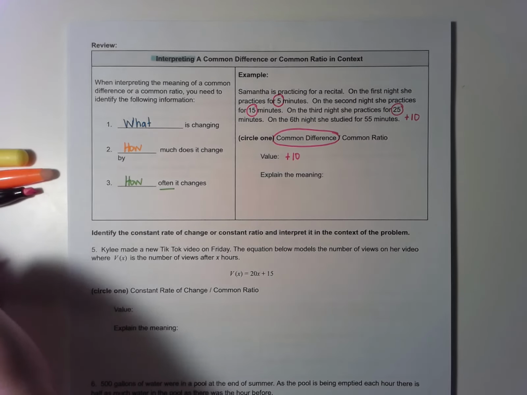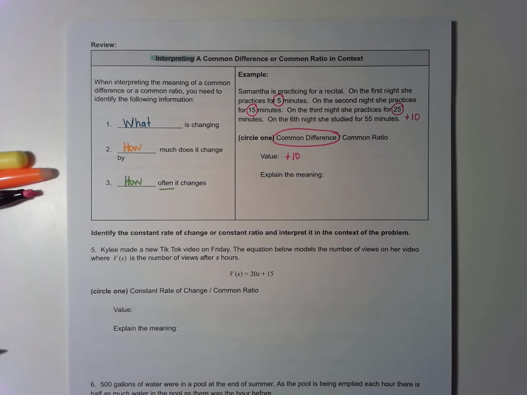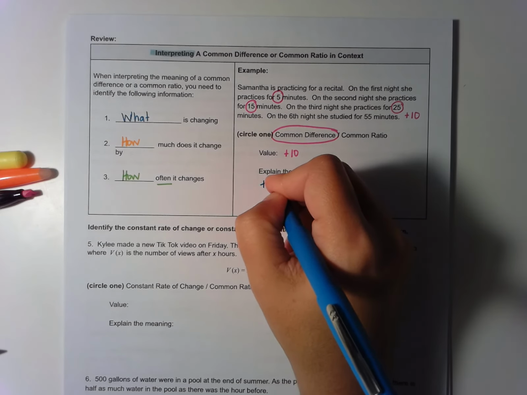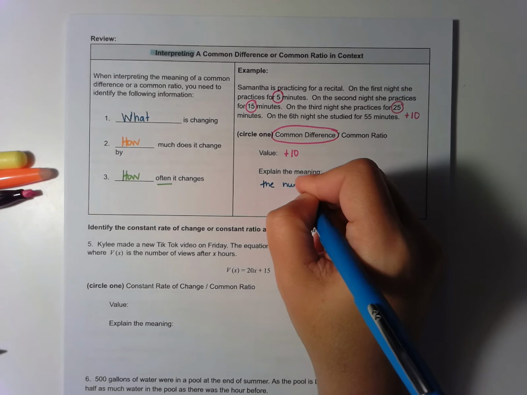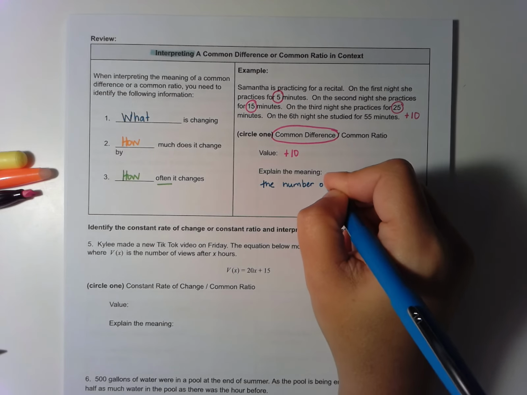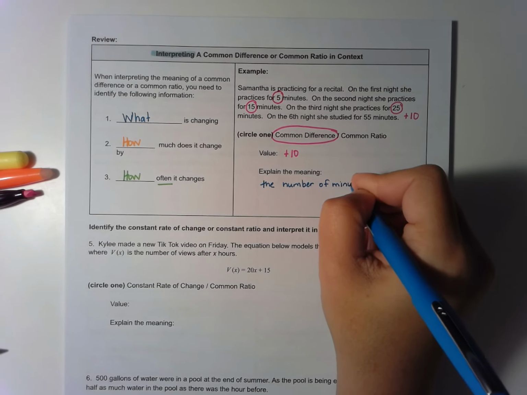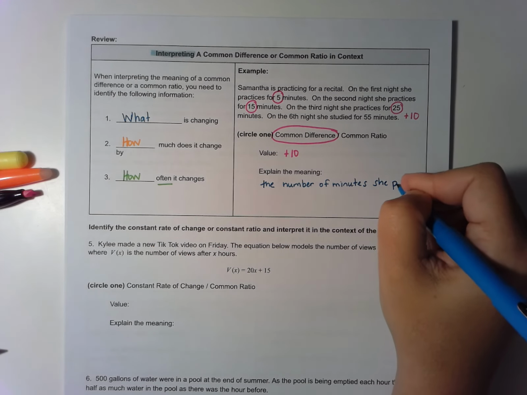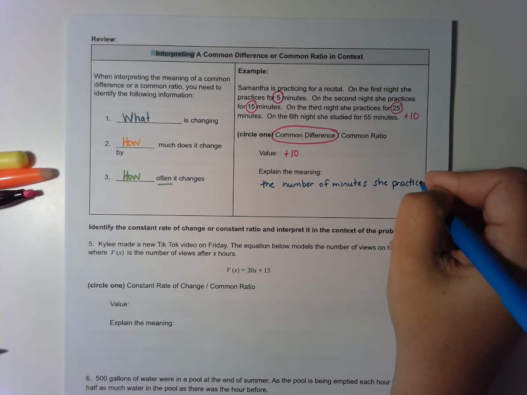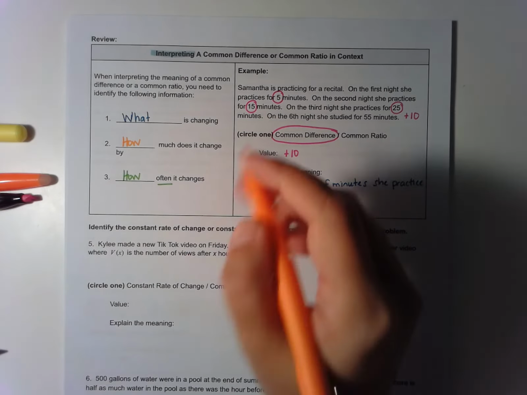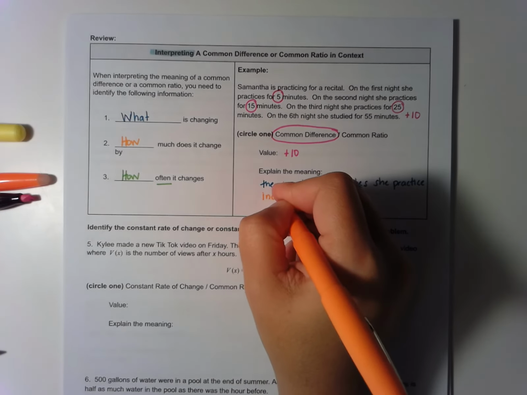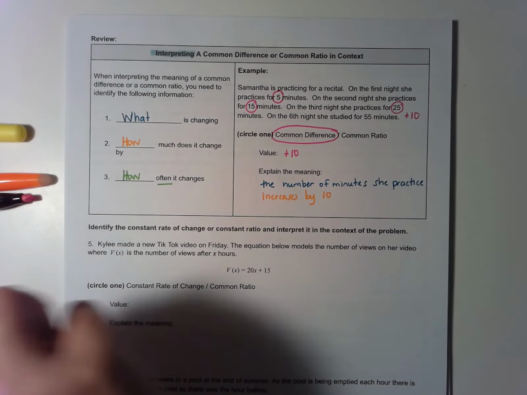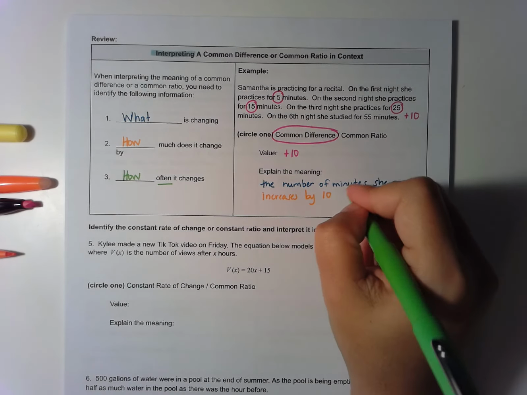To explain the meaning, I just have to tell what that plus 10 means in this problem. It means the number of minutes she practices increases by 10 each night.